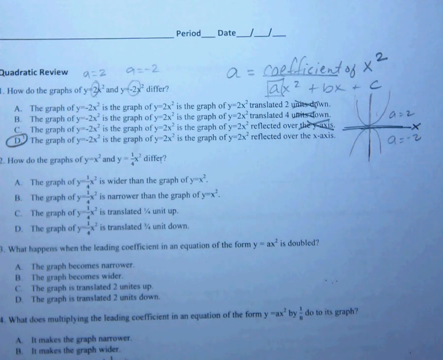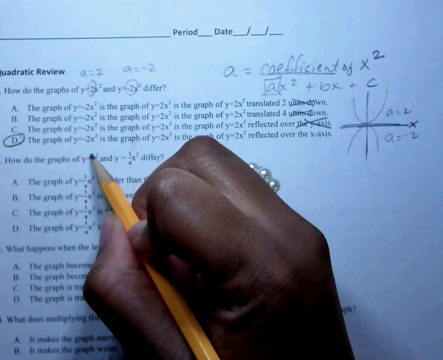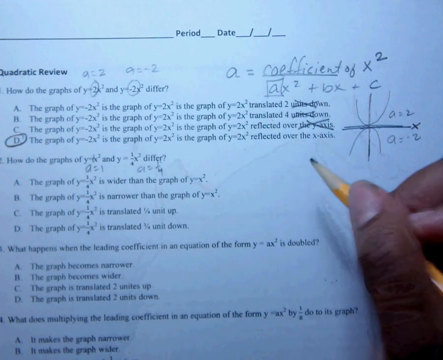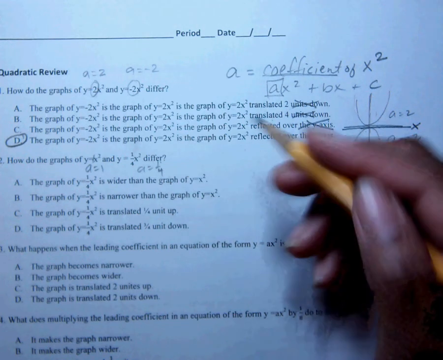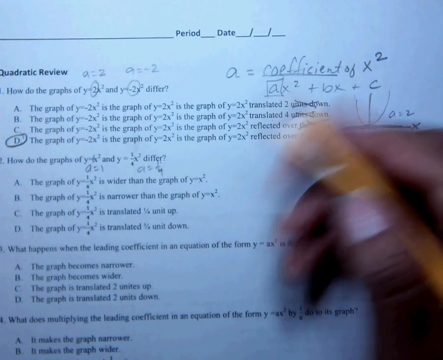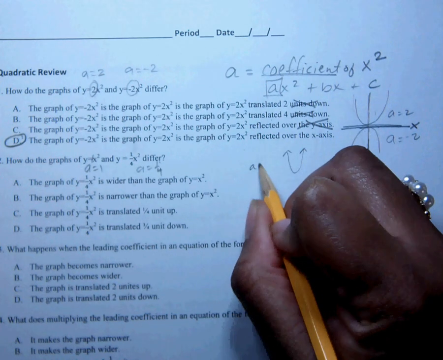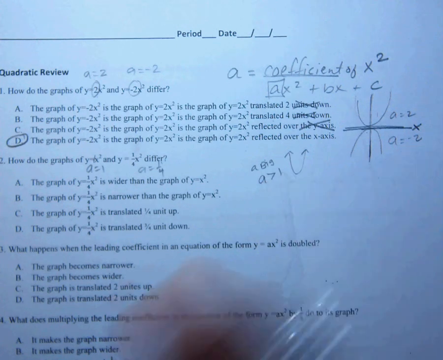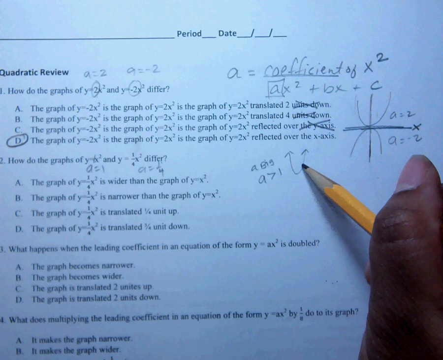Let me help you with number 2, because then number 2 will help you do the rest. Let's look at A. A was 1, and then A became 1/4. So A is less than 1. Remember me telling you, when the number A is bigger, it's like I go to the gym a lot, so I'm skinny. The proper way of saying it is when A is greater than 1, the larger it gets, the narrower the graph is.